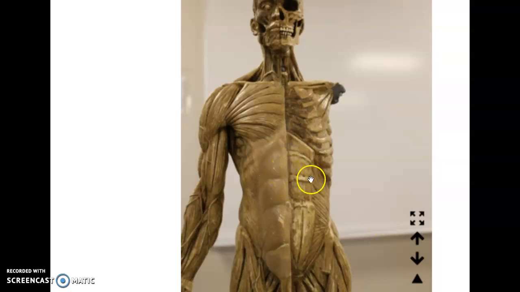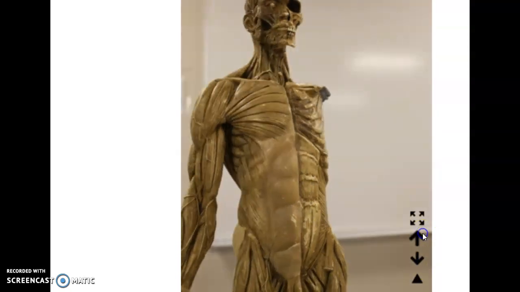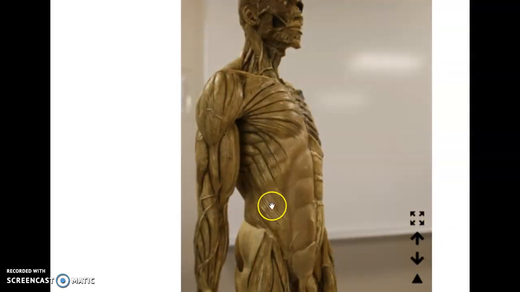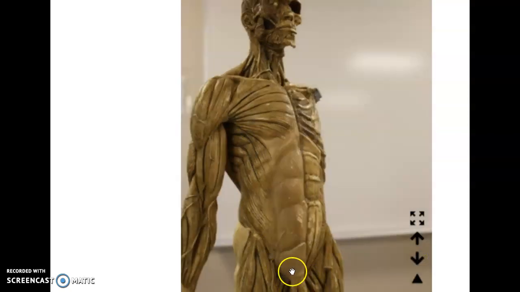Down here, that is the rectus abdominis. We have 8 sections of it. 1, 2, 3, 4, 5, 6, 7, 8. The linea alba is in the middle. The tendinous intersections are going like this. Now, I am going to rotate this way a little bit. You see these muscle fibers? They are running downwards. They're starting at the ribs. They're ending on the pubic symphysis right there.